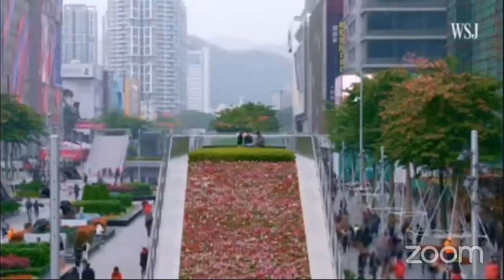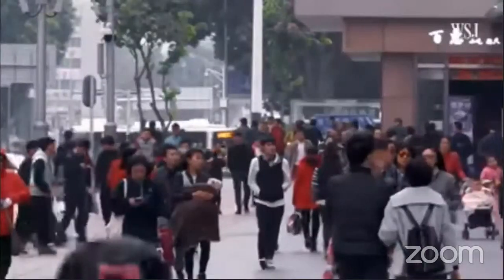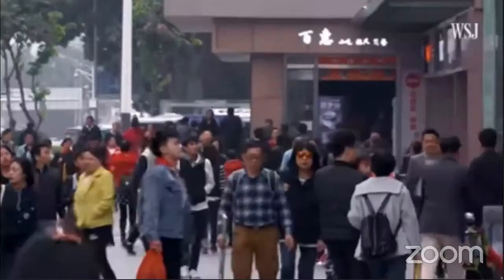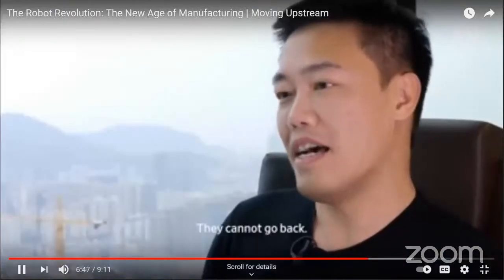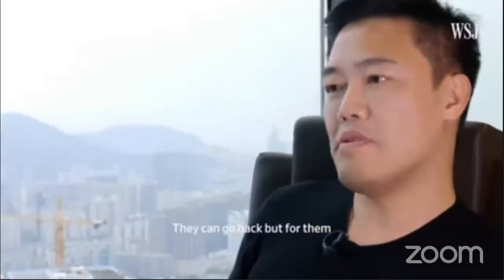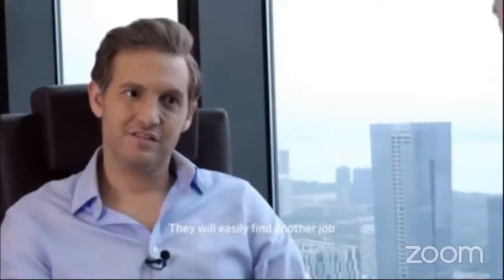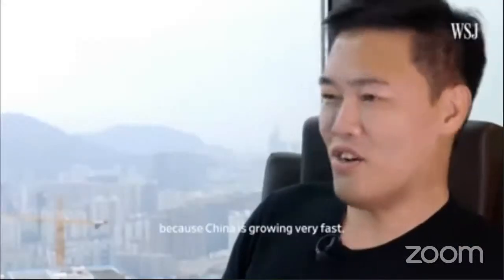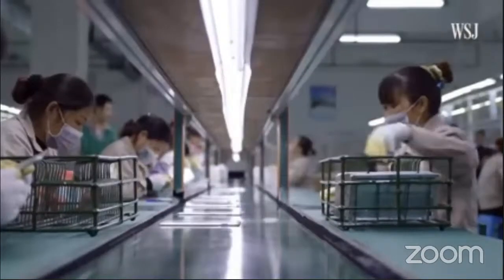China's unemployment rate is 4.6%, pretty low. And the Chinese government says it's even lower in urban areas. Most of them are getting jobs. They're not having to go back to the farm. They cannot go back? And right now, can't go back? No, but they can go back, but for them it's no meaning to go back because they will easily find another job because China is growing very fast.